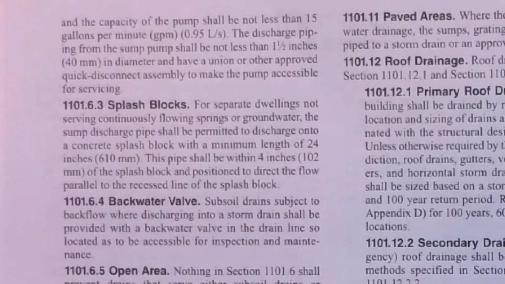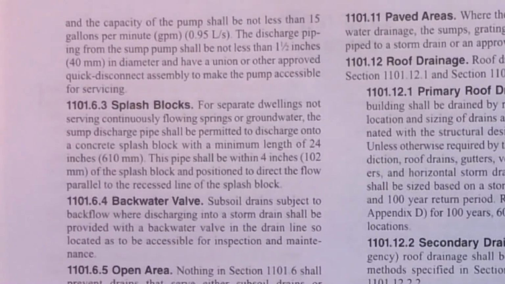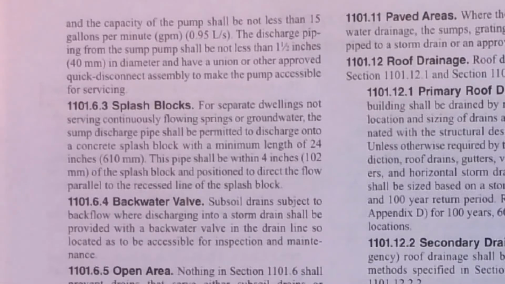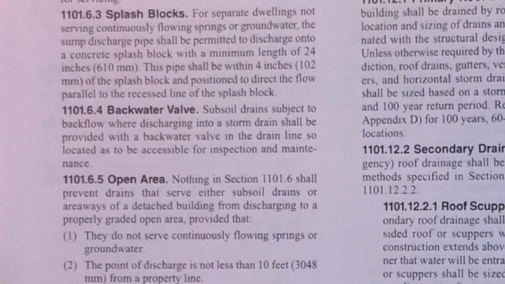Splash blocks. For separate dwellings not serving continuously flowing springs or groundwater, the sump discharge pipe shall be permitted to discharge onto a concrete splash block with a minimum length of 24 inches. This pipe shall be within 4 inches of the splash block and positioned to direct the flow parallel to the recessed line of the splash block. And then you have a backwater valve.